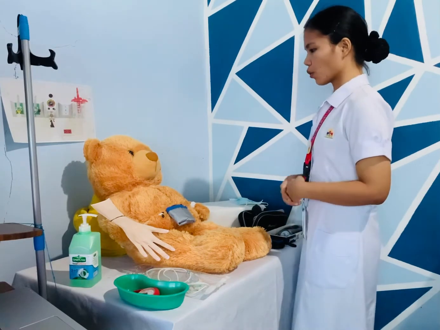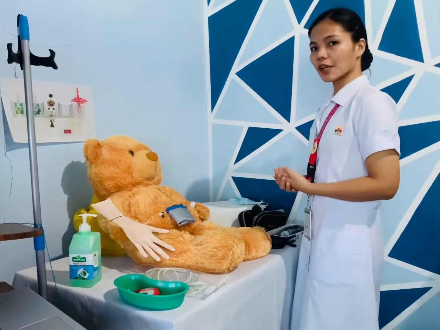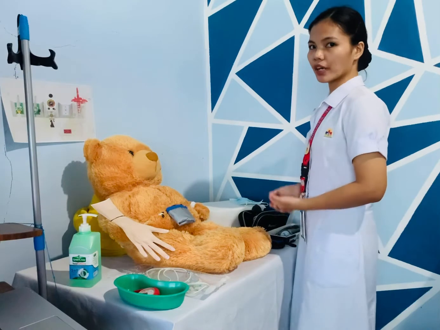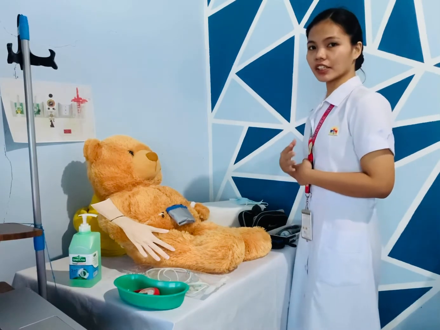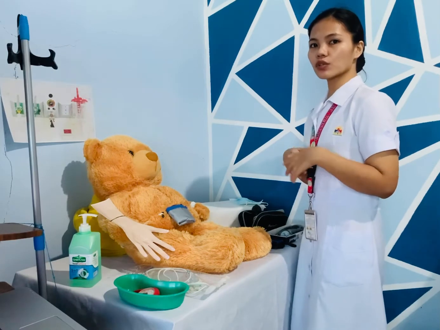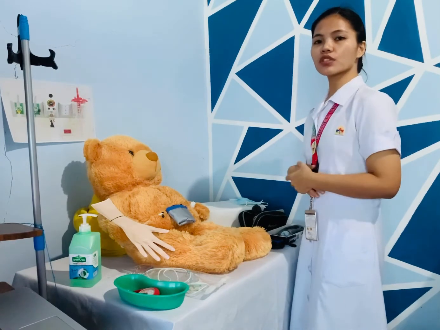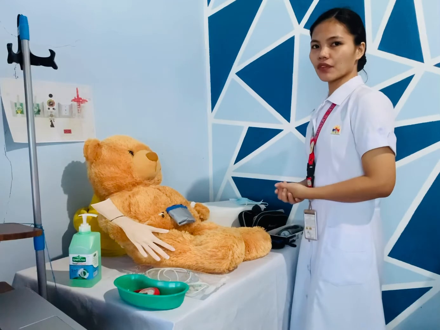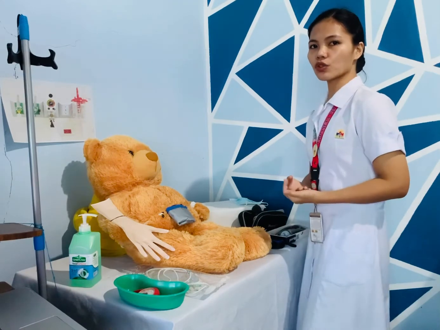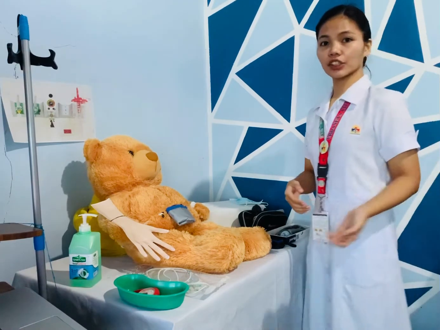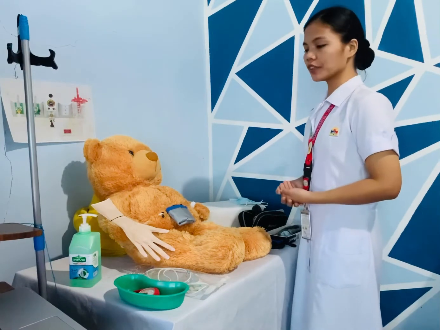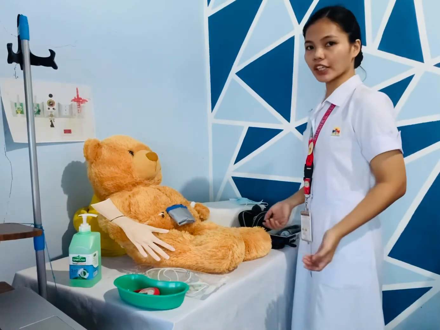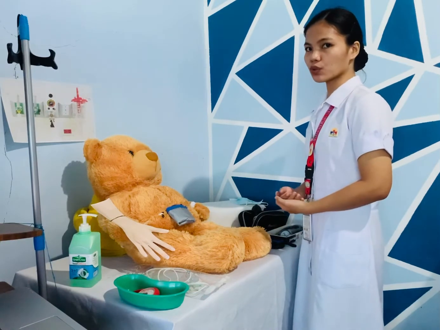Okay. So, the first thing that I'm going to do is the preparation. So, I'm going to turn on the light here in the room and then close the door or the windows to provide privacy. And I will also make sure na naka-off yung electric fan or the air conditioner. And then after that, I will now prepare the equipment that I'm going to use.